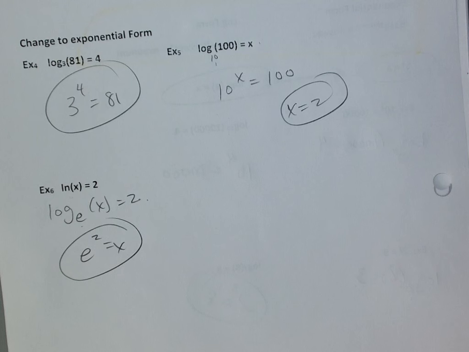Pretty easy, isn't it? Okay, so let's look at our journals today. I want to go to page 145 on the journals.